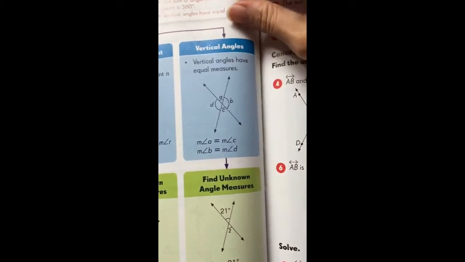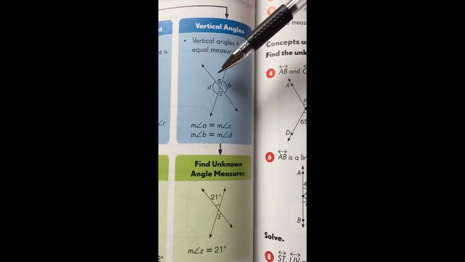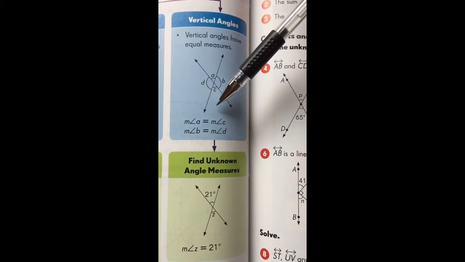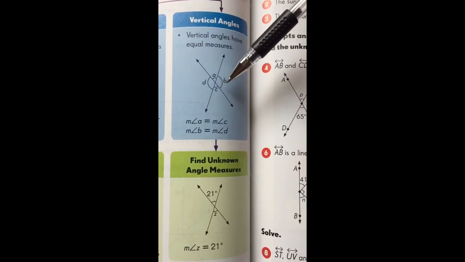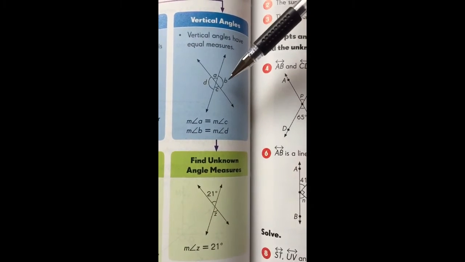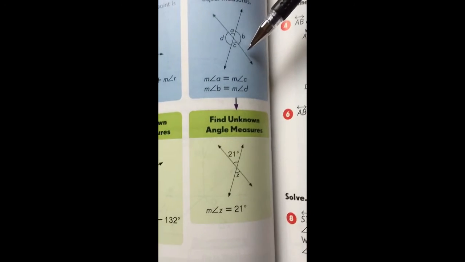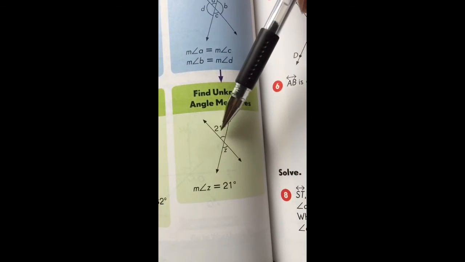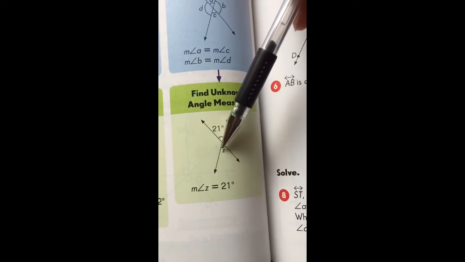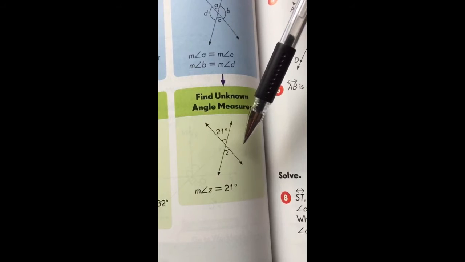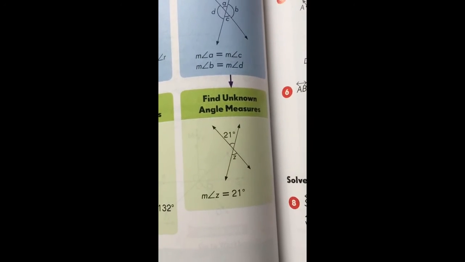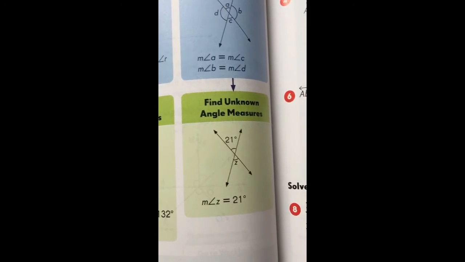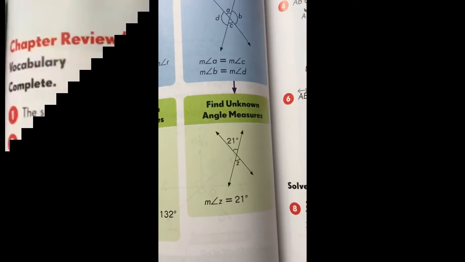Vertical angles, angle A and angle C are vertical angles, and they have equal measures. Same for angle B and angle D. They have equal measures too. So it helps us to find unknown angle measures. If this is 21 degrees, this is also 21 degrees. We have tried to prove that. So we know this is true, and we can confidently use it to solve any problems.